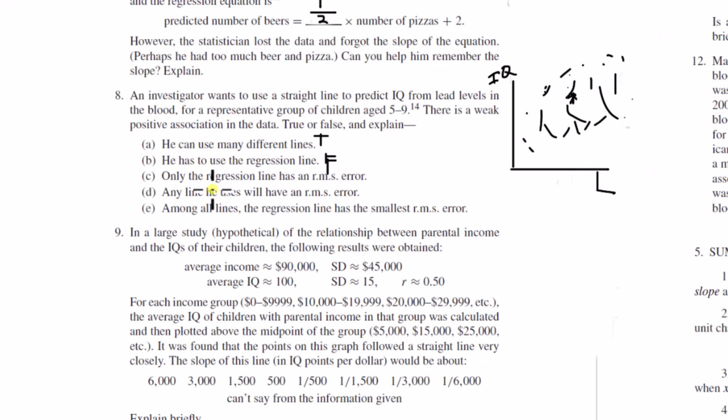Okay, only the regression line has an RMS error. Absolutely not. Any line has an RMS error. In fact, when I said he could use many different lines, he doesn't even have to use a line that goes through the point of averages. He could use this line if he wanted to, and that's going to have an RMS error. So any line he uses, just like the same question as before.